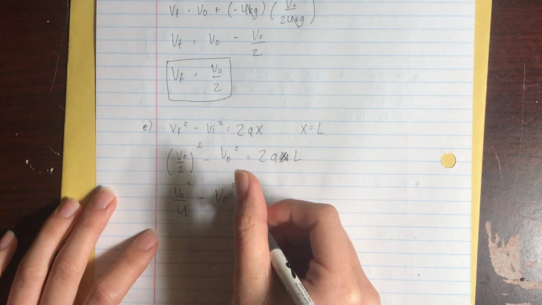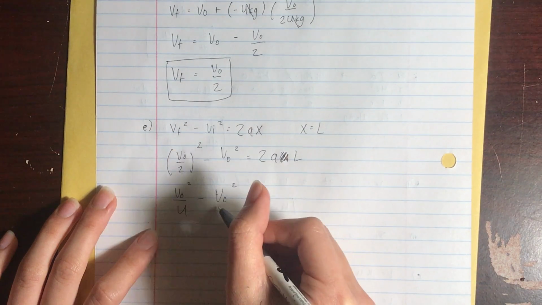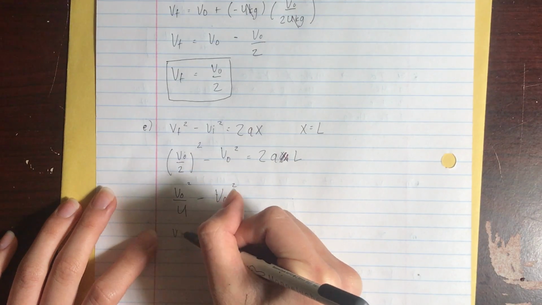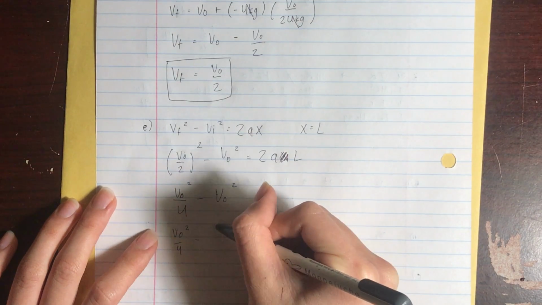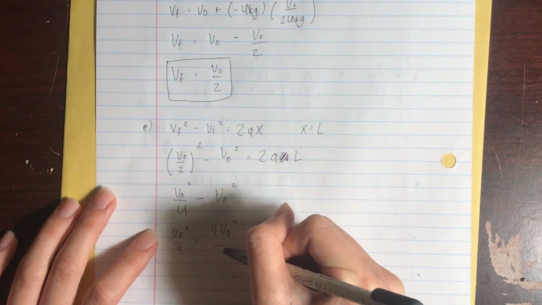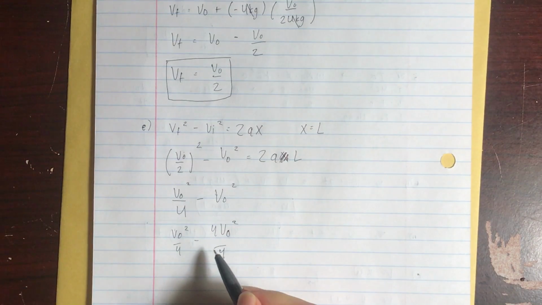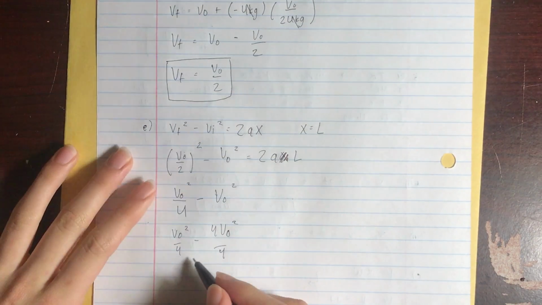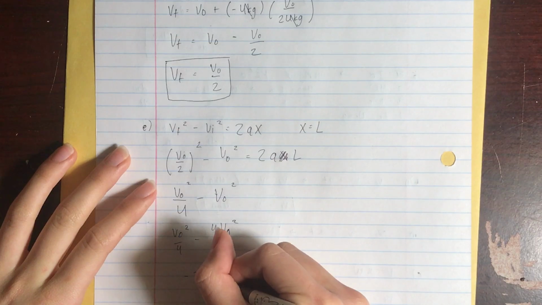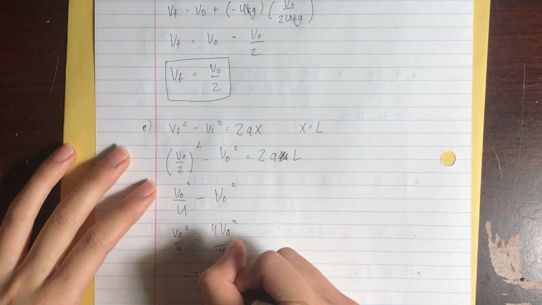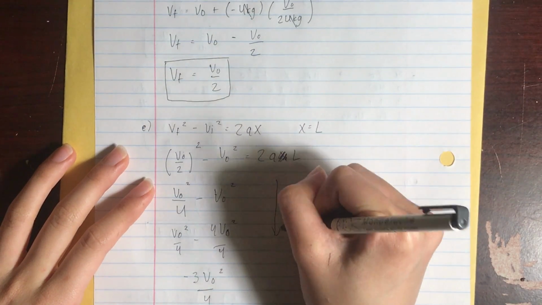V initial squared can be rewritten as 4 V initial squared over 4, so that we have similar terms. That leaves this side as negative 3 V initial squared over 4.